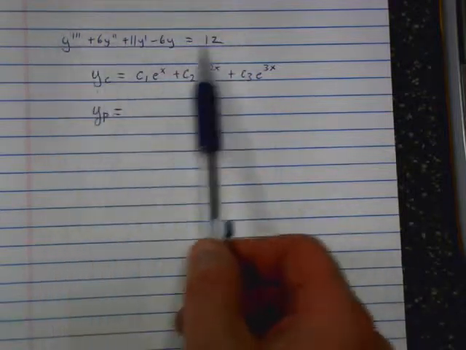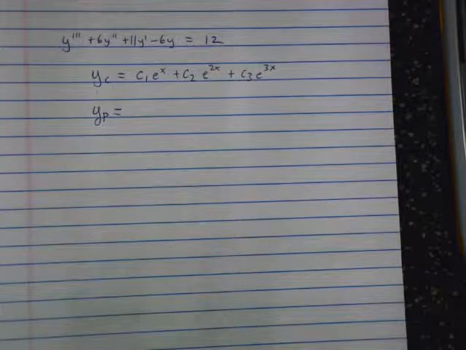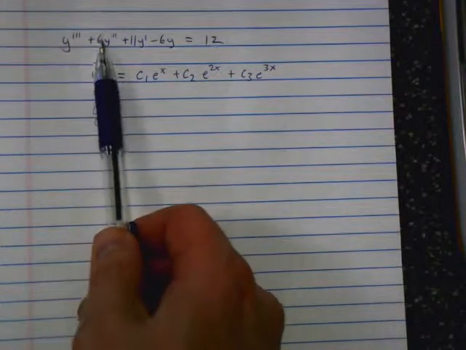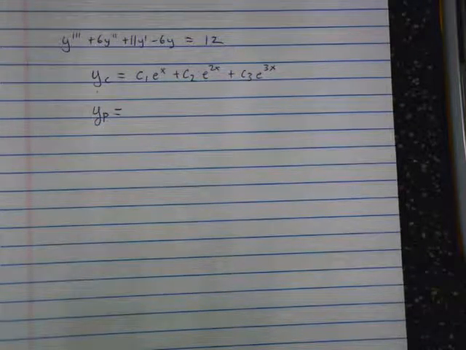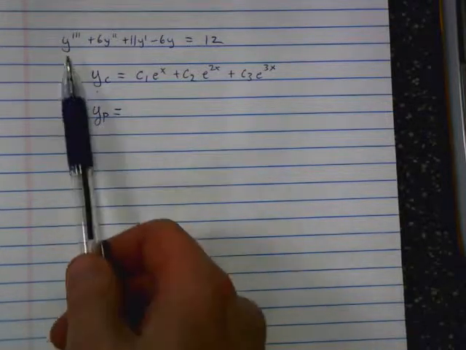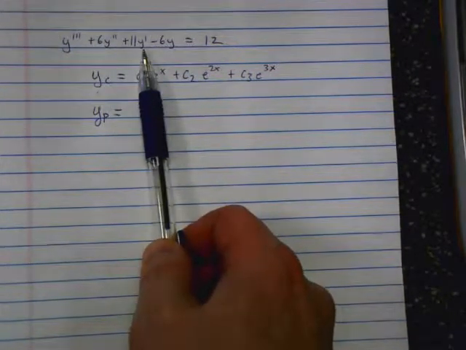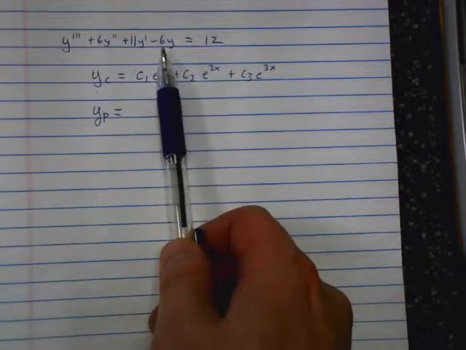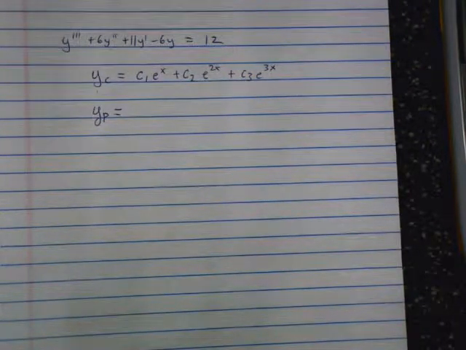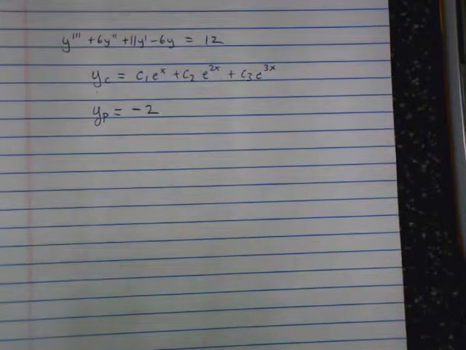Can anybody give me a solution to that differential equation as it is? I'll give you a hint, it's a number. Y equals 0. Well, Y equals 0 does not work. Because if I plug in 0, I get 0 plus 0 plus 0 plus 0 equals 12. You're not off by much, though. If I plug 1 in, what's the third derivative of 1? 0. What's the second derivative of 1? What's the first derivative of 1? So this is 0 plus 0 plus 0 minus 6 equals 12. So 1's not the right answer. Negative 2 is the correct answer. The particular solution is negative 2.